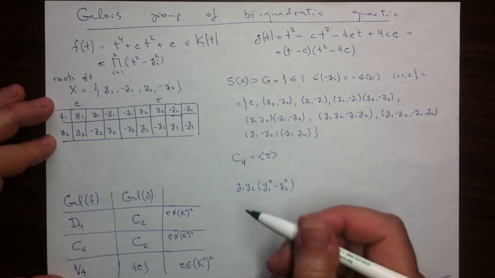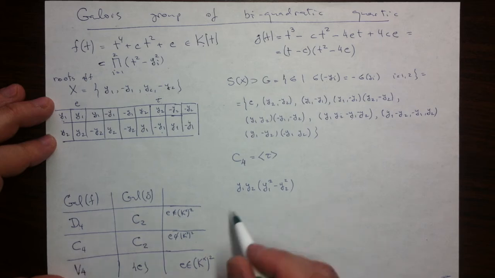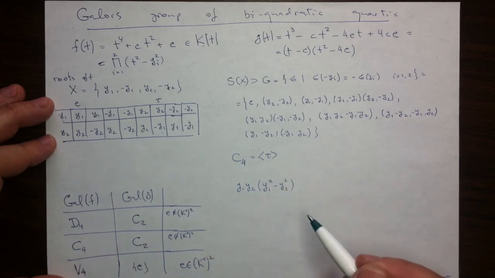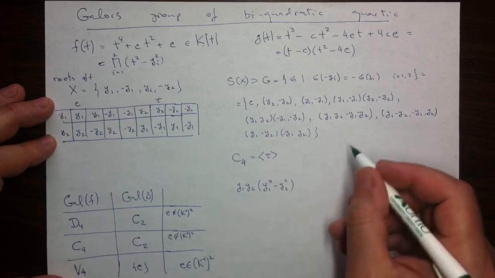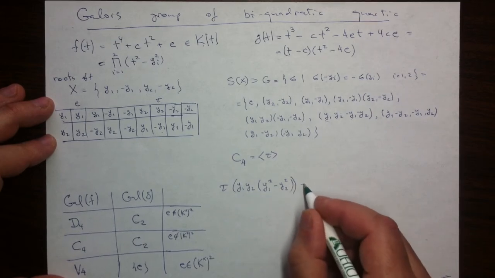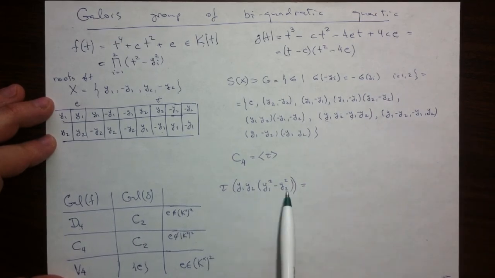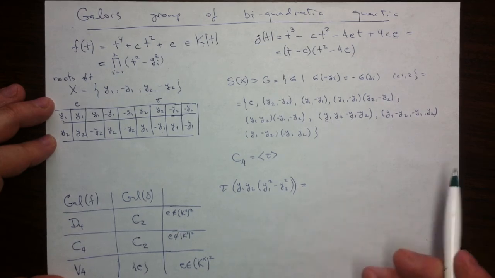But in the case when the splitting field has this symmetry group, I could see what happens with this element under my symmetries. So I have 4 symmetries, but they're all powers of tau, and I will have just one computation to do. I will apply tau to the element and see what this permutation does to the expression.